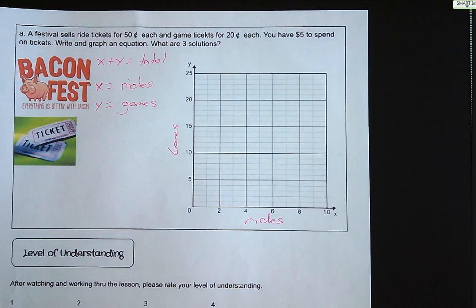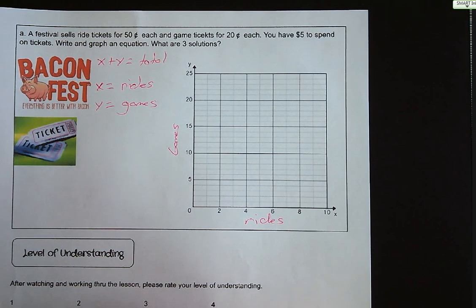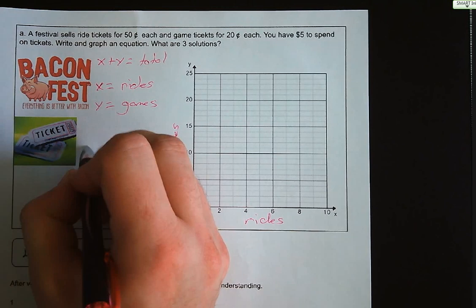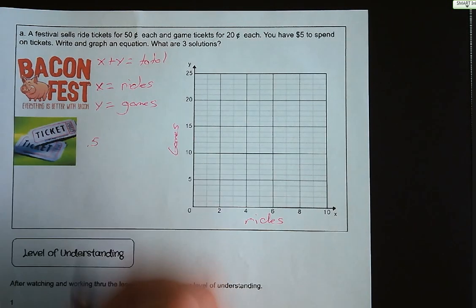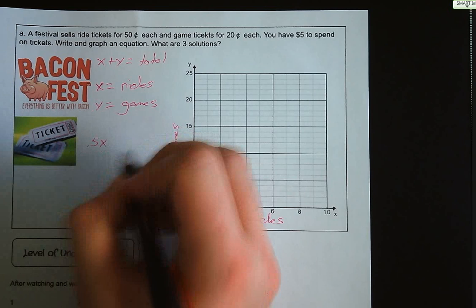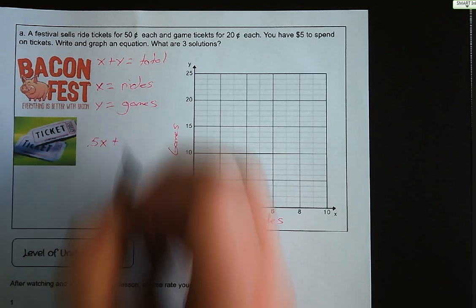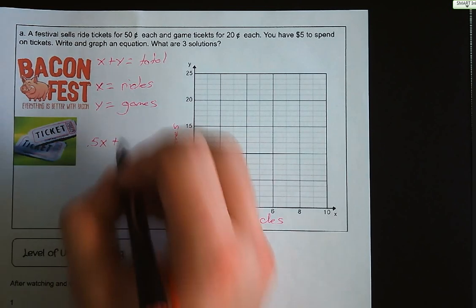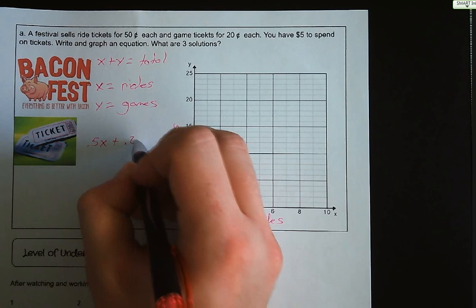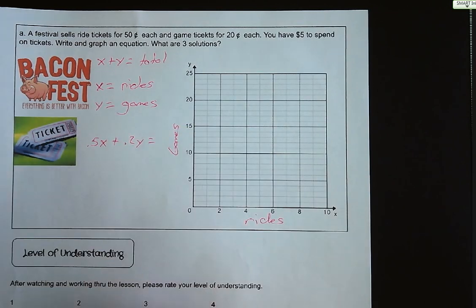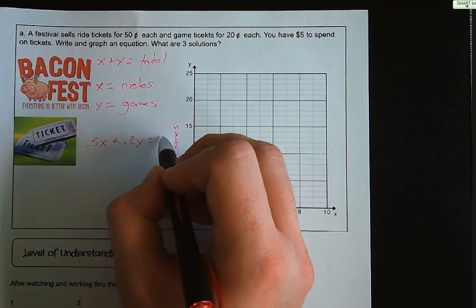Now we need to plug in our information on our rates. So 50 cents for the ride tickets is going to be $0.5 times x plus $0.2 times the number of game tickets you buy is equal to $5.